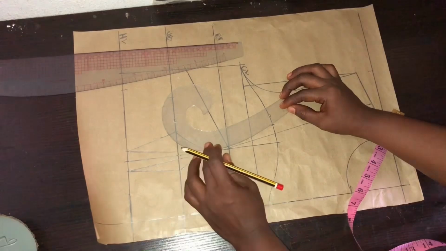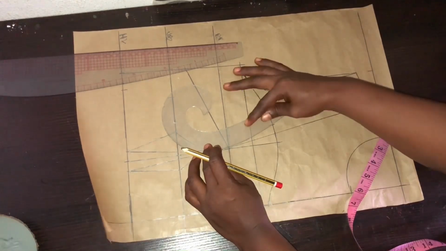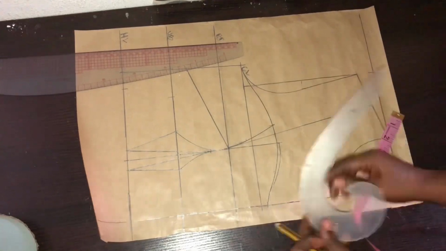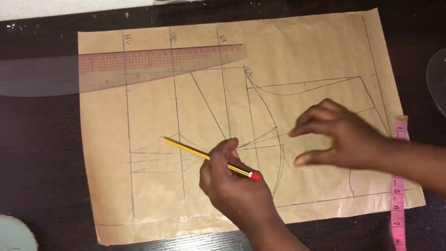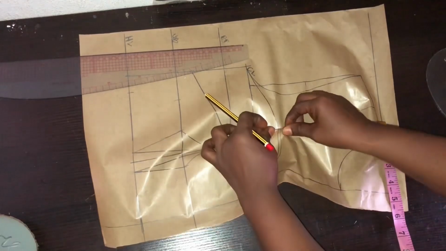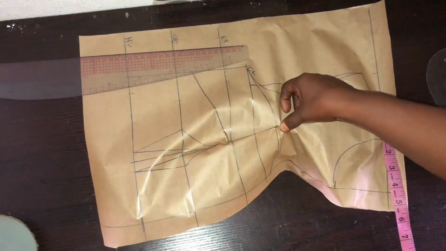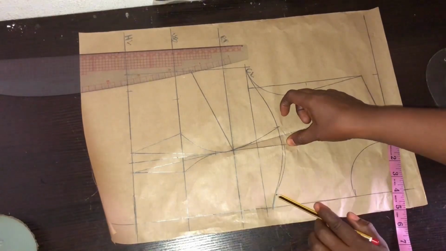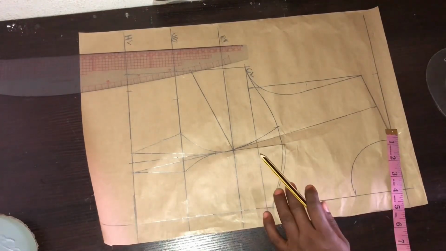On the side front, I'll make use of my French curve like this by 0.25, so that by the time we fold in the joining, it will not be too long. You can see now it will be equal. That is why I came up by 0.25 on that center front.